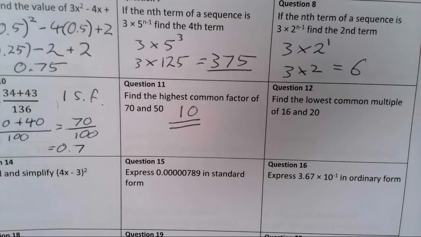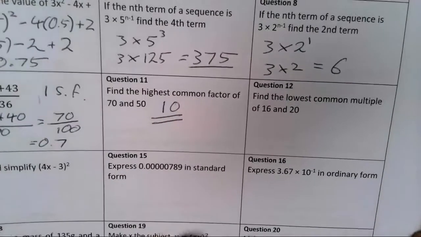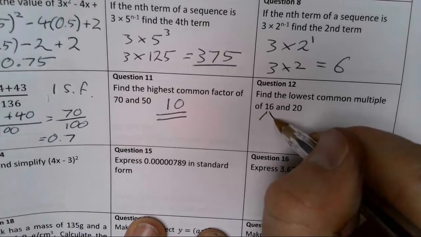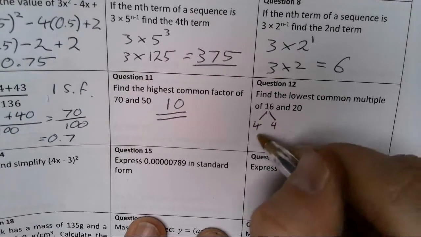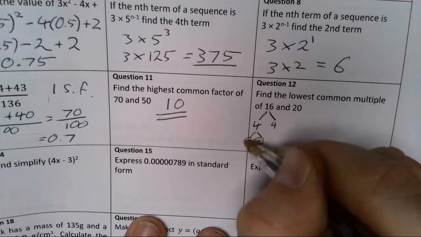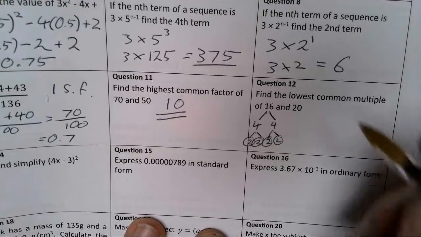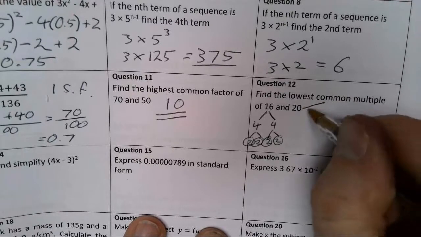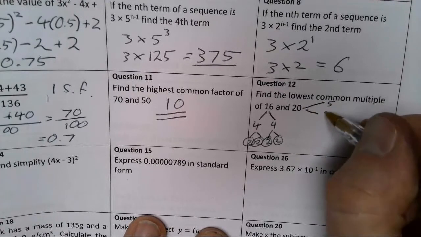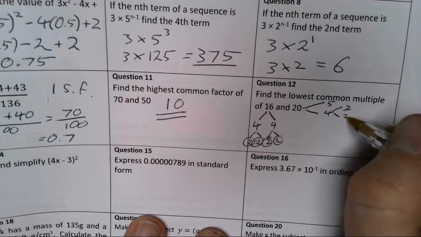Find the lowest common multiple of 16 and 20. So if you need a factor tree, draw one out. If you think that you can find it without a factor tree, go for that. So 16 and 20, I'll do a quick factor tree. So that's 4 times by 4, that's 2 times by 2, 2 times by 2, so that's 2 to the power 4. For 20, it's 5 times by 4, and that's 2 times by 2.